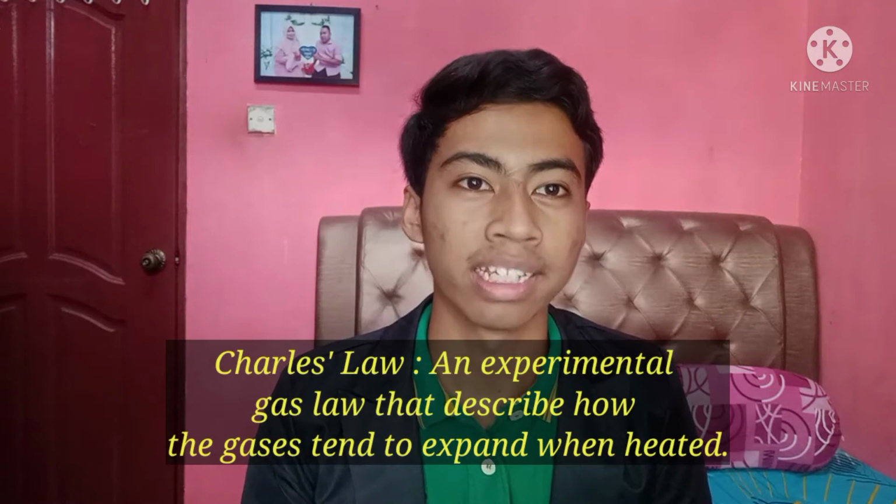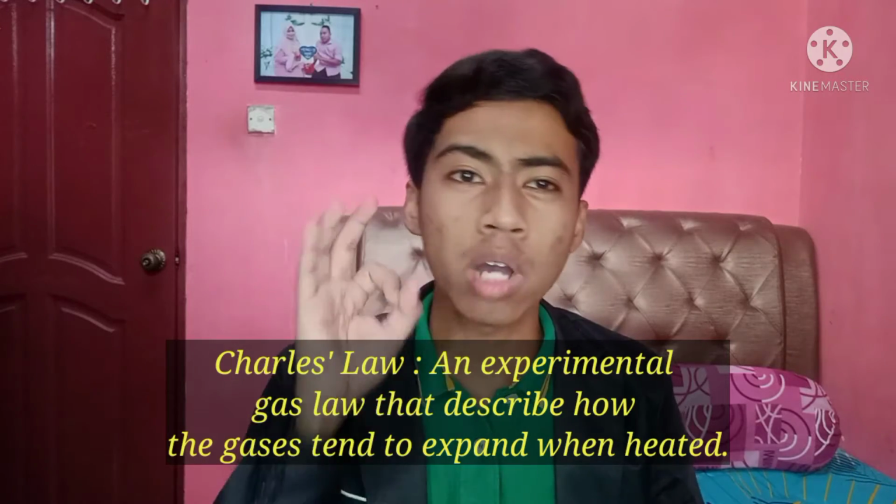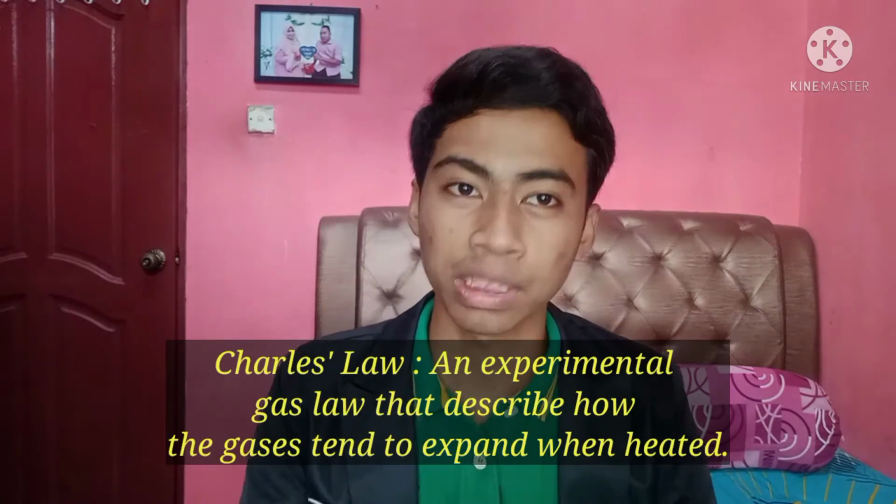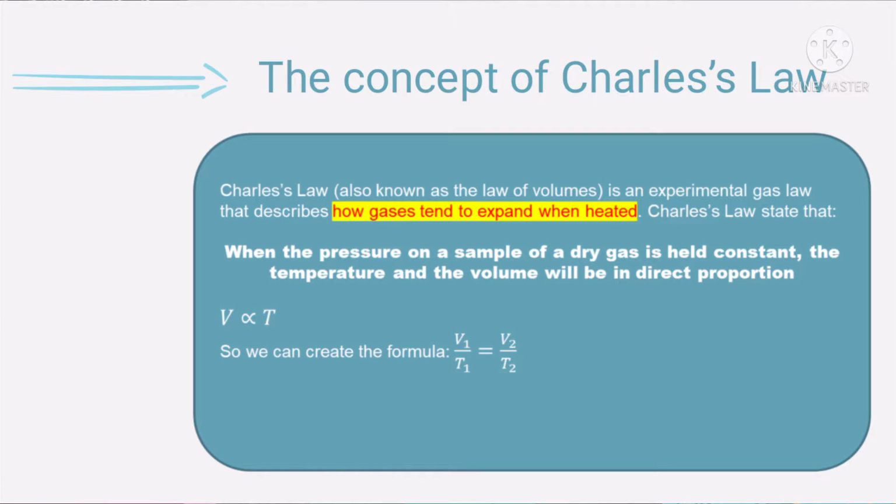The concept of Charles' law. Charles' law, also known as the law of volumes, is an experimental gas law that describes how gases tend to expand when heated. Charles' law states that when the pressure on a sample of a dry gas is held constant, the temperature and the volume will be in direct proportion. So, we can create the formula, which is V1 over T1 equals V2 over T2.